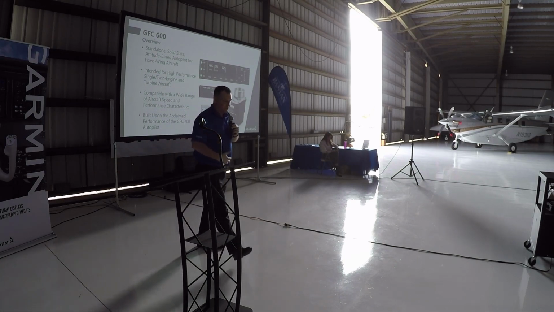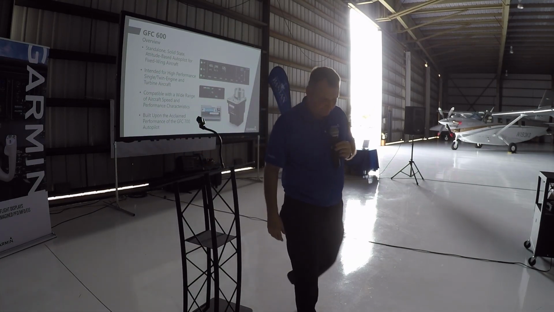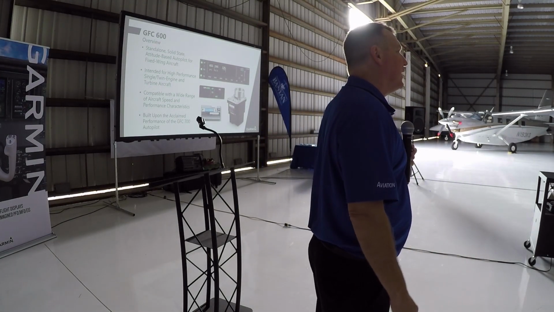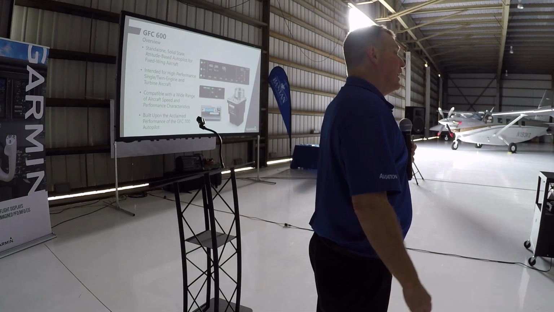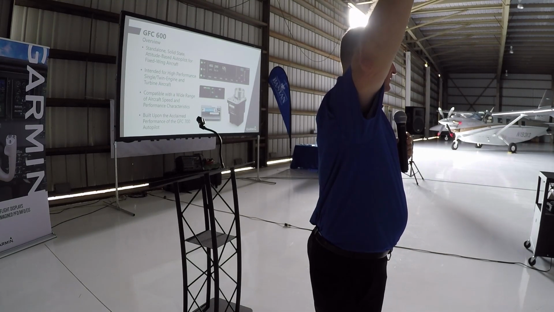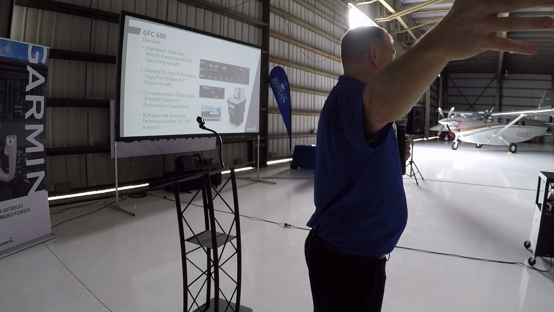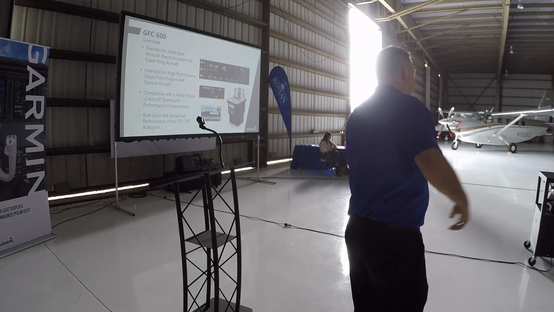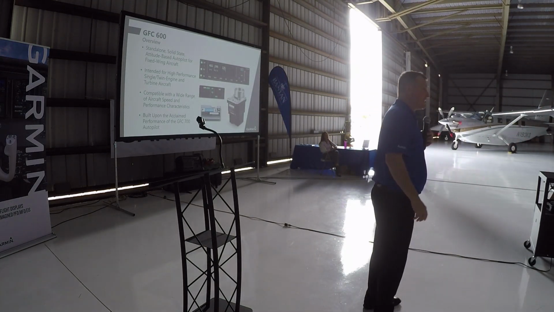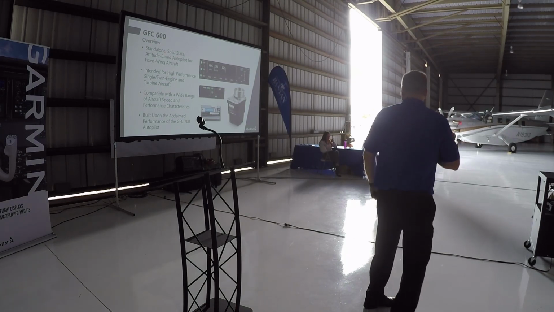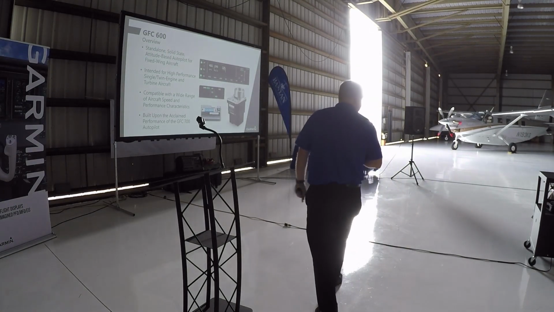So the GFC 600 is a higher performance autopilot for up to twin turbine business jet capability. Now we know how to build turbine autopilots. Our GFC 700 is in airplanes like the Citation Sovereign and Citation 10, and the G5000 is in the factory Learjet 70 and 75. So we have the ability to build high performance servos. And this is a great example of one.